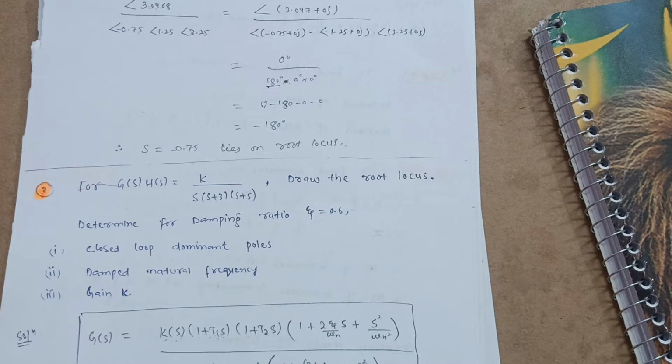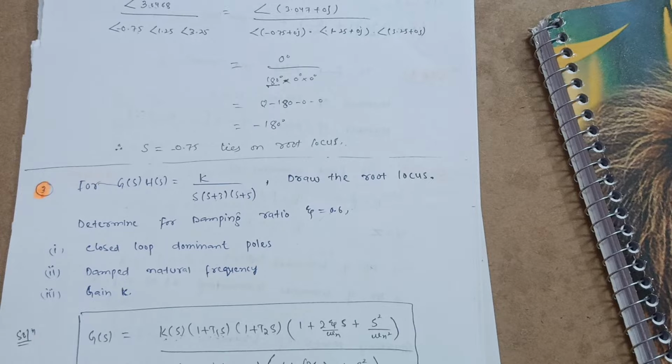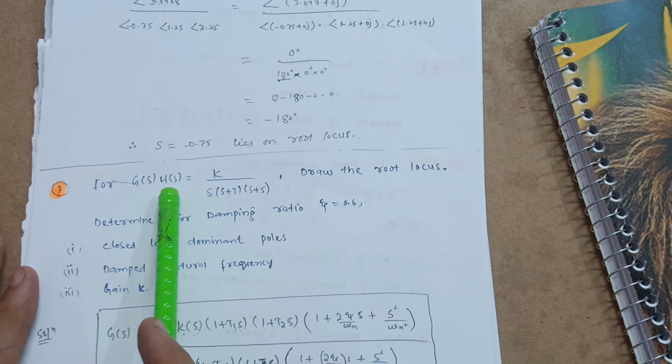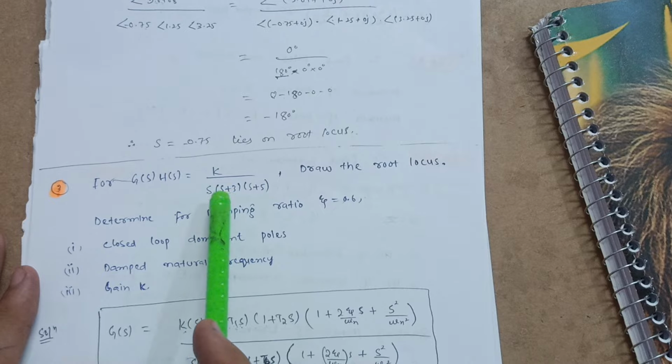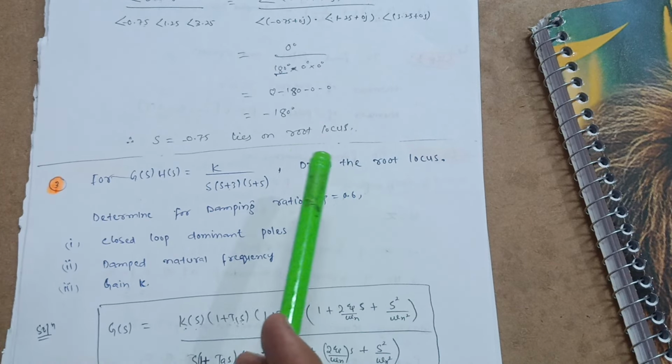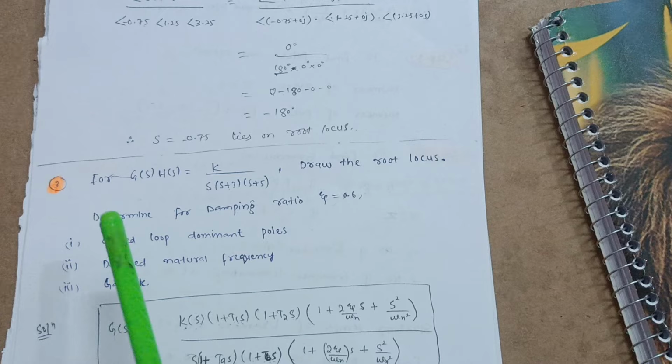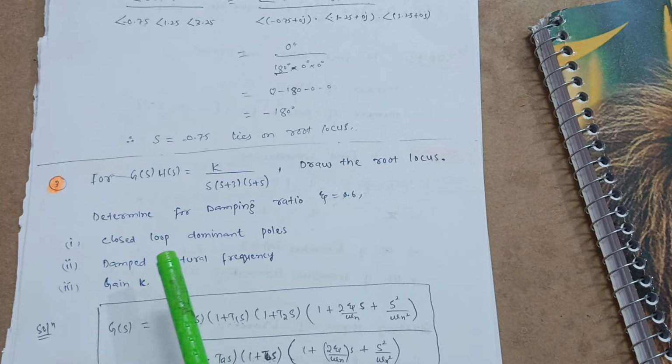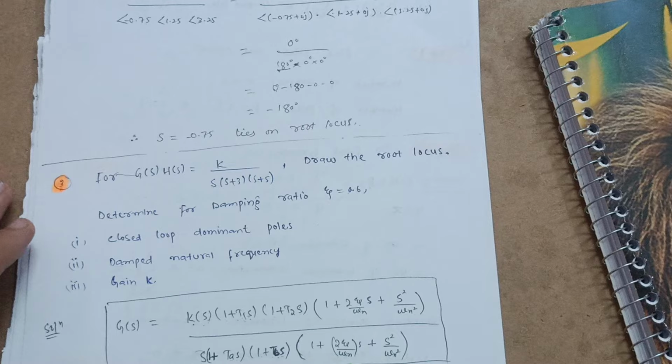Today I will discuss the most important problem as per the examination, which is the 20 marks question. Let us take G(s)H(s) equal to K upon s into (s plus 3)(s plus 5). Draw the root locus. In the previous two problems we didn't draw the root locus on the graph sheet, so in this particular problem we will try to draw the graph. It is the most important question, right?